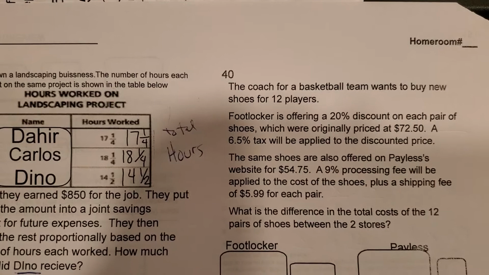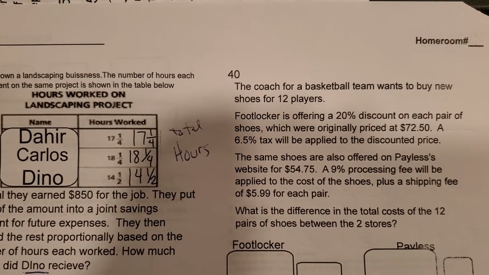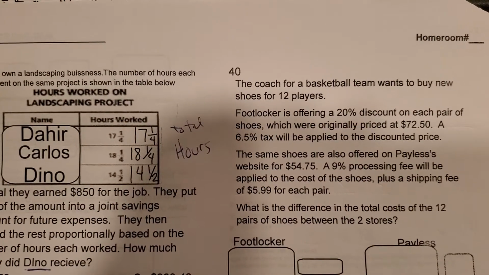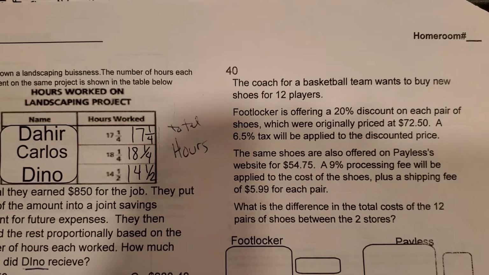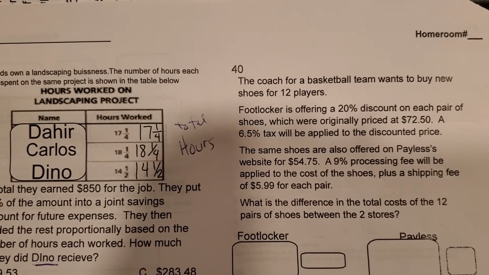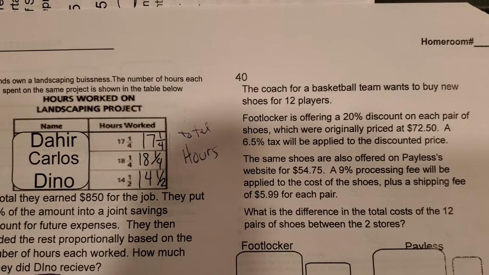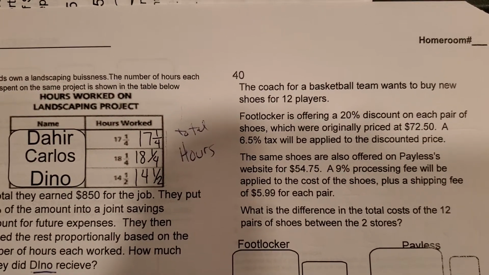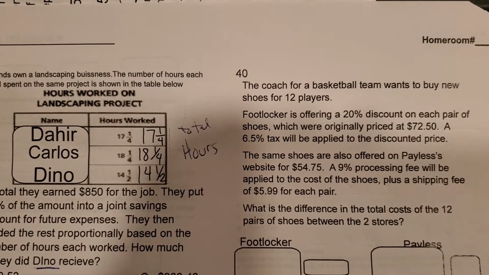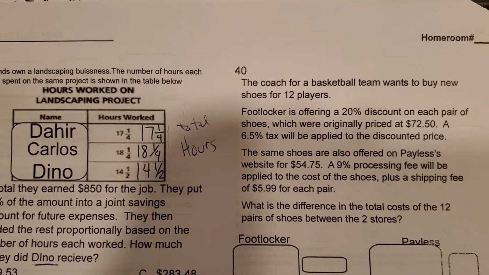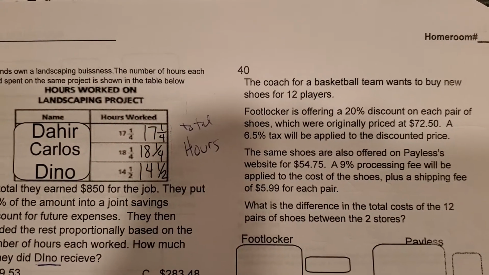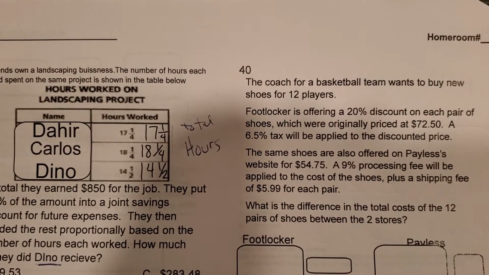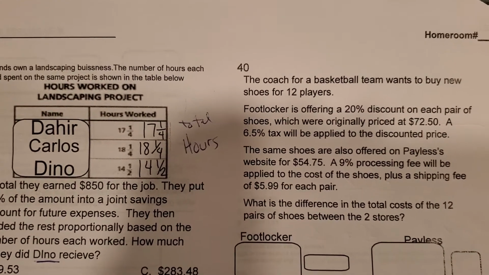The same shoes were also offered on Payless's website for $54.75. A 9% processing fee will be applied to the cost of each shoe, plus a shipping fee of $5.99 for each shoe. What is the difference in the total costs of the 12 pairs of shoes between the two stores?